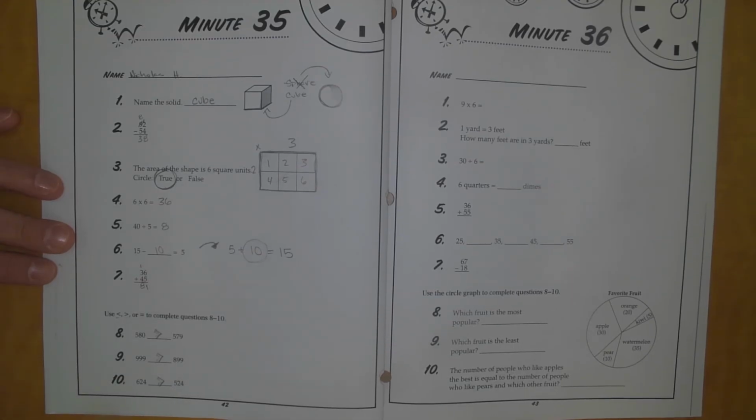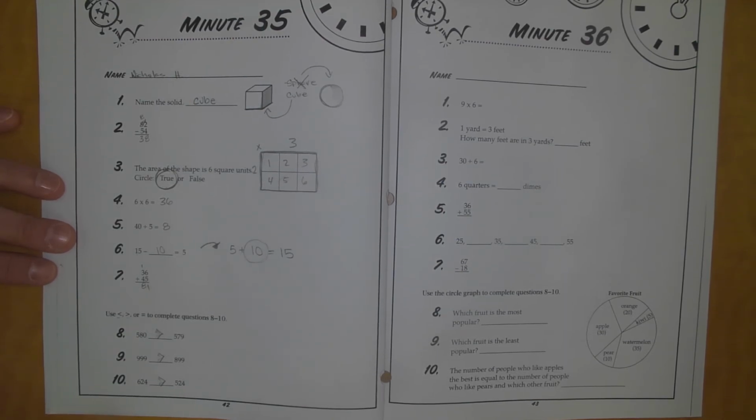Here is one last look at Math Minute 35. Remember, when you finish, just put this right in your folder, in your binder, or in your backpack, because you will need this when you come back to school.